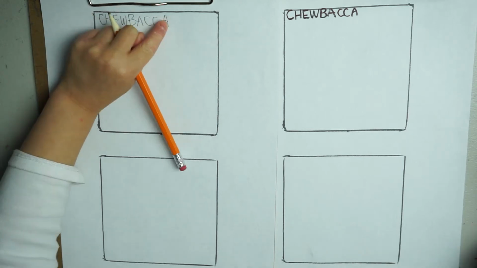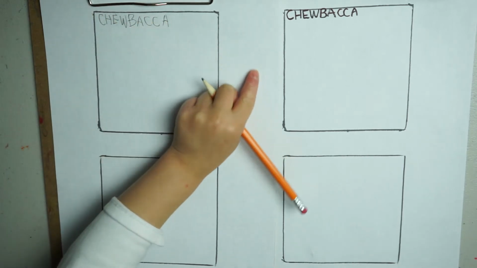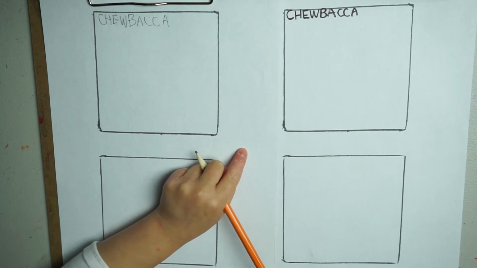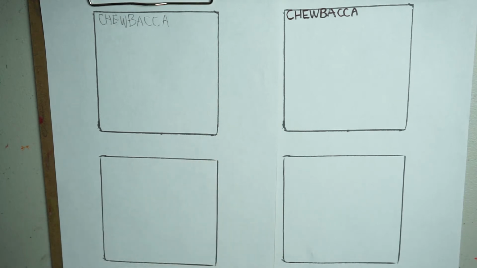C-H-E-W-I-E is Chewy. 9 letters. Yeah, that's a long name. Almost as long as yours, right? Your name can be long too. Longer than my name. Actually, it's the same.